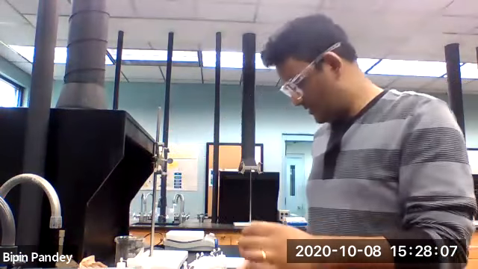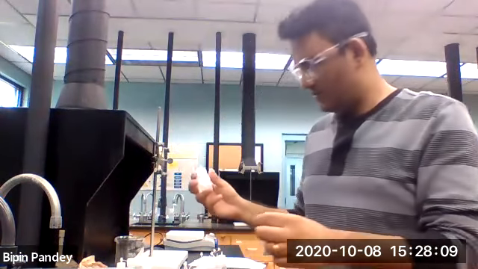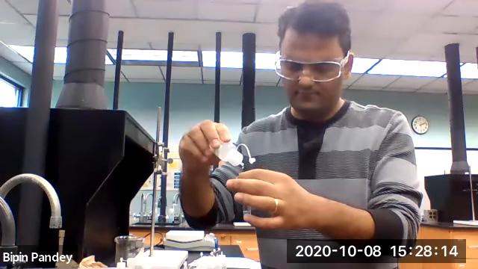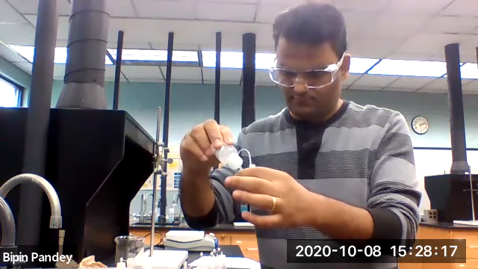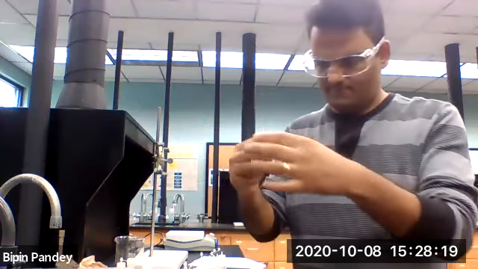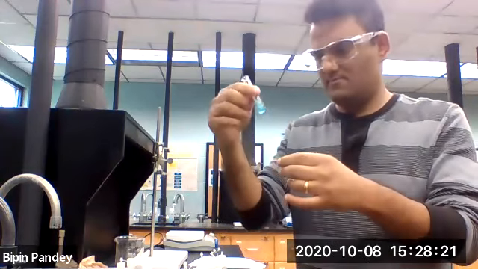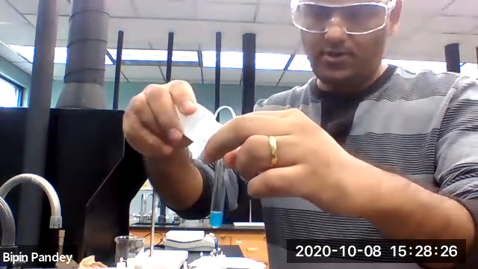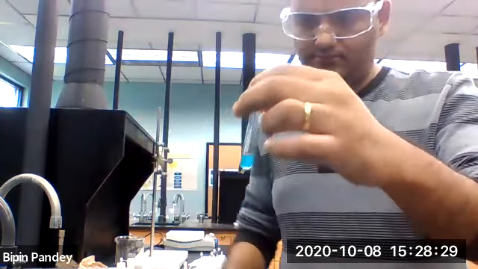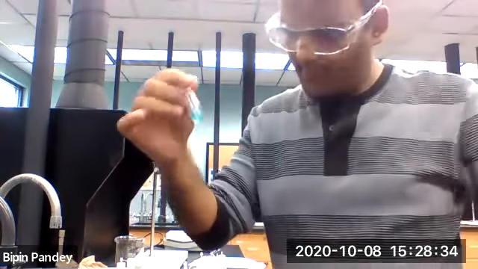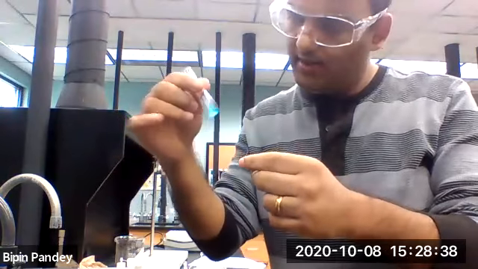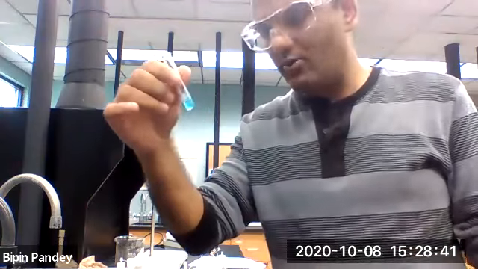Let's mix copper nitrate with sodium hydroxide. So if I add more hydroxide, okay, looks like I see some kind of cloudy precipitate.